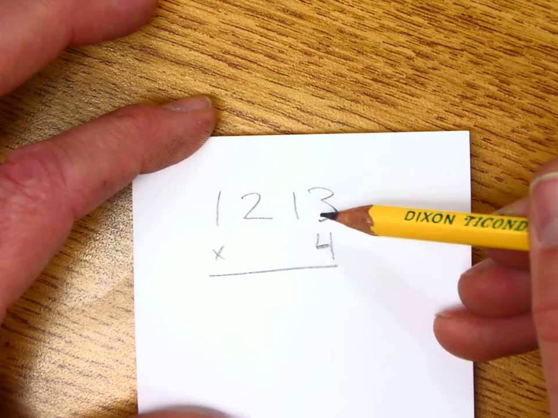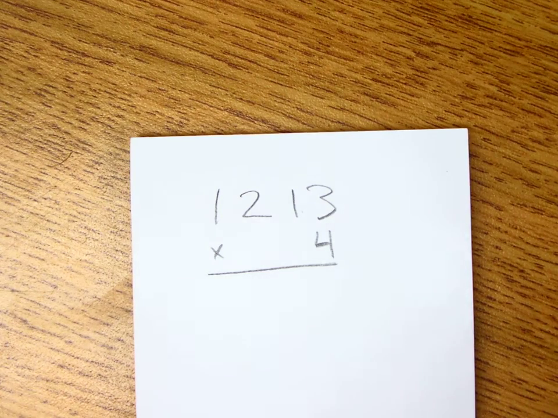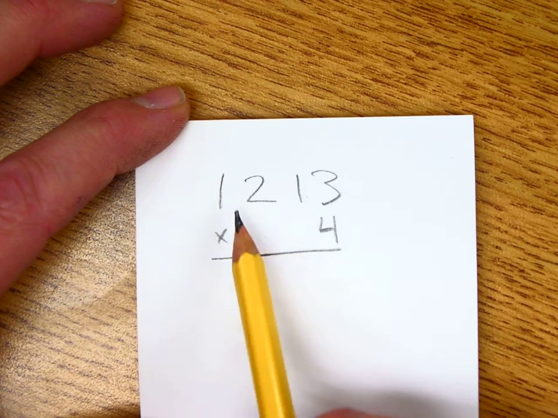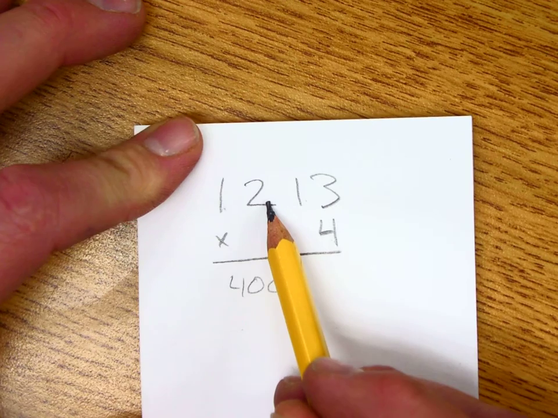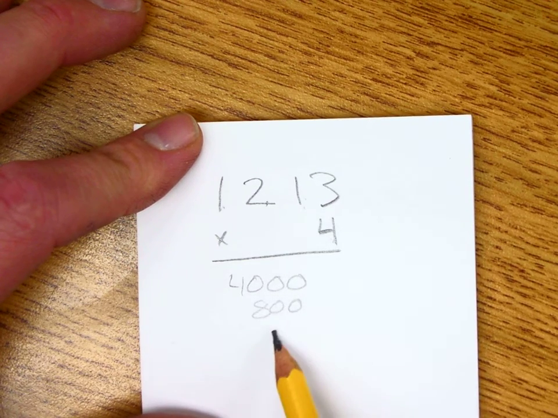While an adult might say, well, I know how to use the algorithm and that's good enough, that's true, but we also want students to be able to think like this. In this number, you know that 4 times 1,000 is 4,000. 4 times 200 is 800. 4 times 10 is 40, and 4 times 3 is 12.